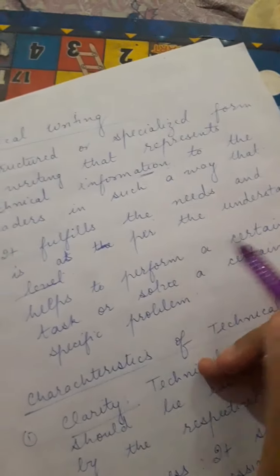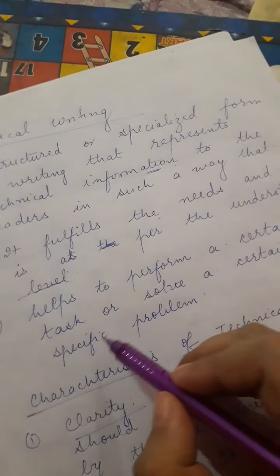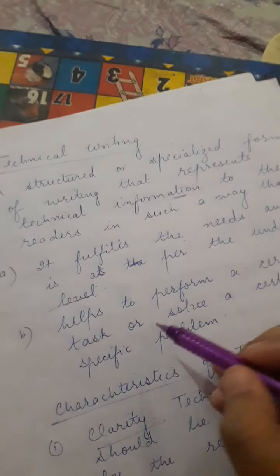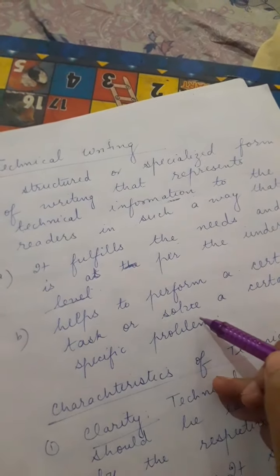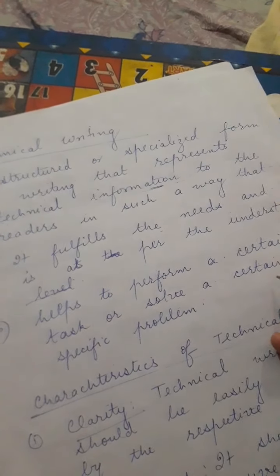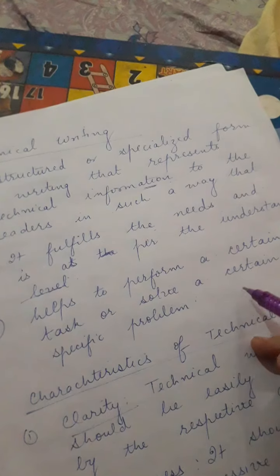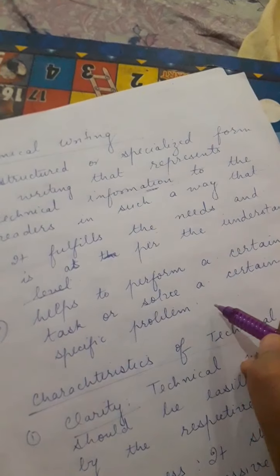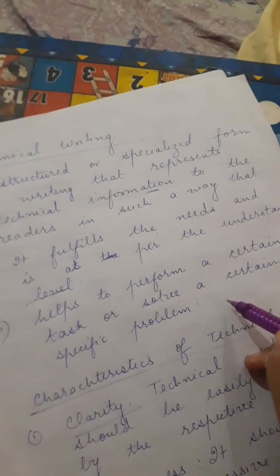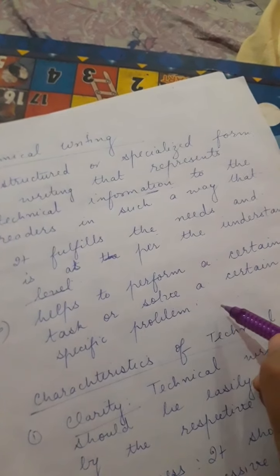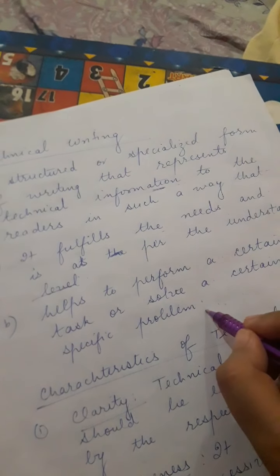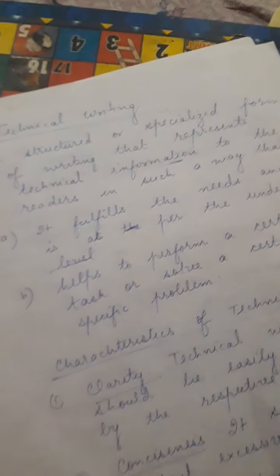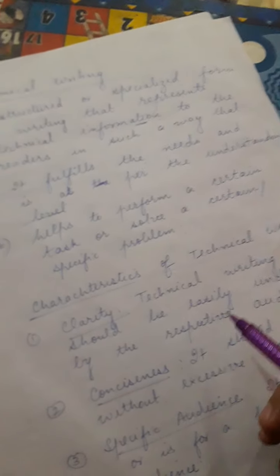Then it helps to perform a certain task or solve a certain specific problem. Like if you have a question, suppose that define metrology, define instrumentation, then you have to answer according to that in the specific terms. Like if there is a question, maybe in chemistry, you can say that define titration, then you have to answer what is the process in terms which are related to the chemistry or the science field, right?